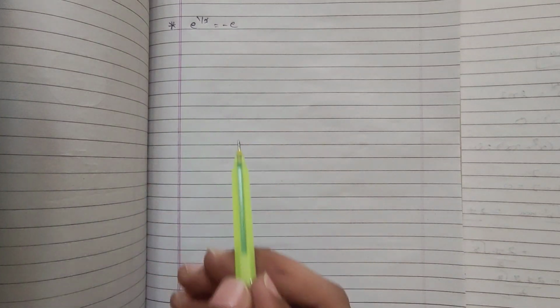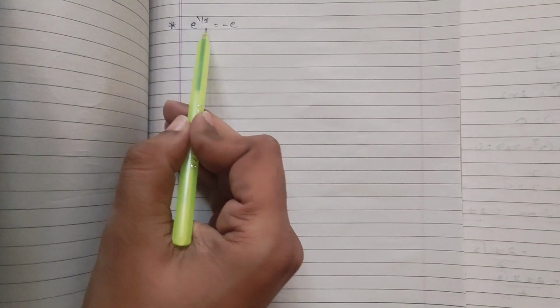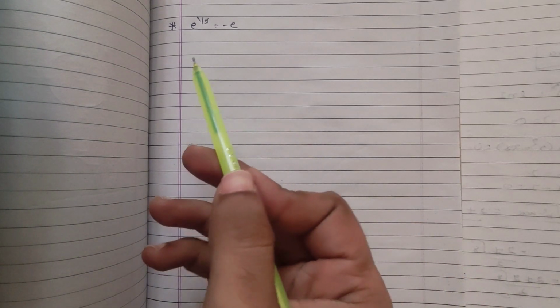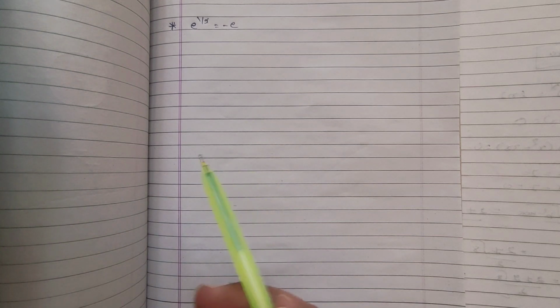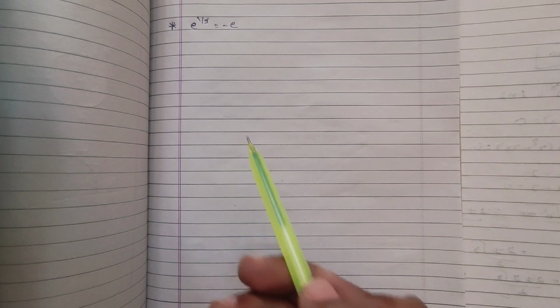So today in this video we are going to solve this amazing question, right? What is the question? e raised to 1 by x is equal to minus e. Normally we see e raised to 1 by x equal to 3 or 2, right? That kind of question becomes very easy. But whenever we see this kind of question, e raised to 1 by x equal to minus e, it becomes quite difficult to understand how to proceed, right? How to find a solution of this kind of question.